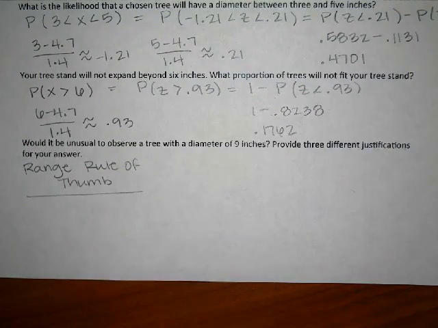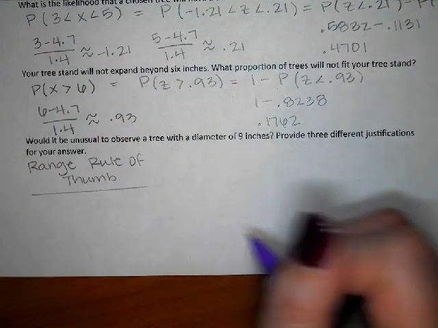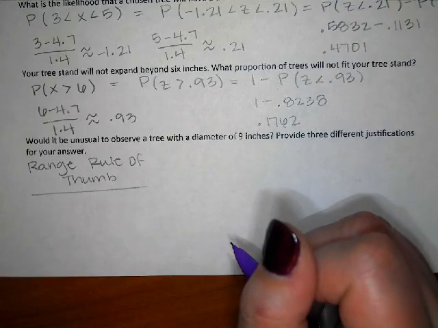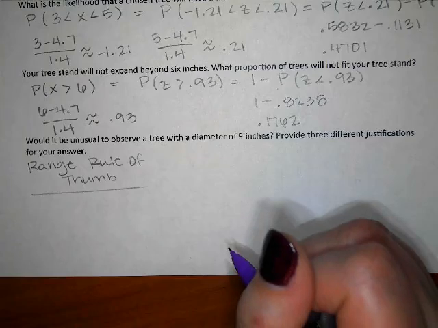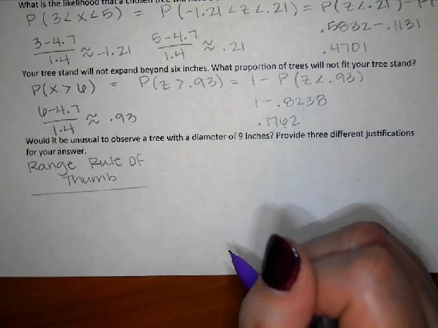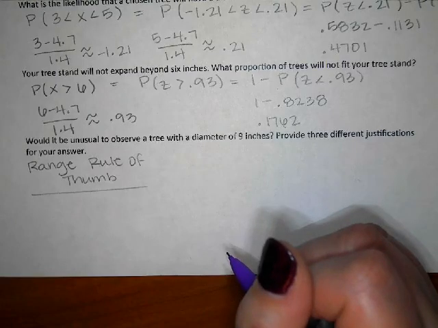And so if we want to know if this is unusual, we're asking, is it an outlier? So the range rule of thumb says if you're dealing with a sample statistic, you would say x bar plus or minus 2s, the mean plus or minus 2 standard deviations. Here we're talking about a population parameter, and so we're going to say mu plus or minus 2 sigma.